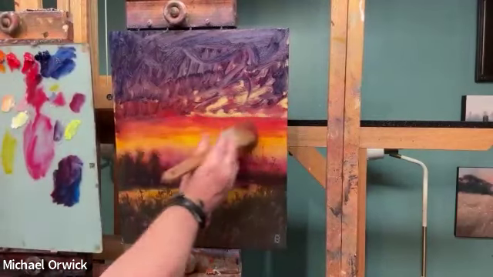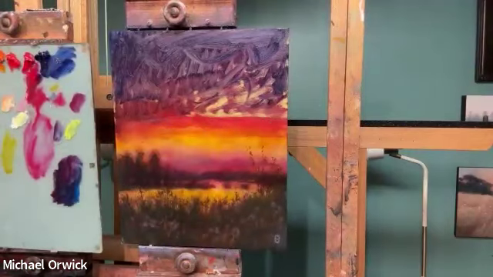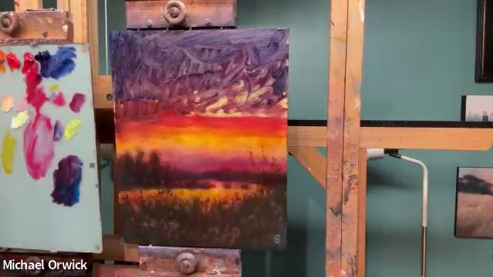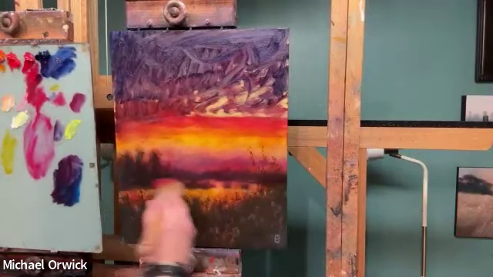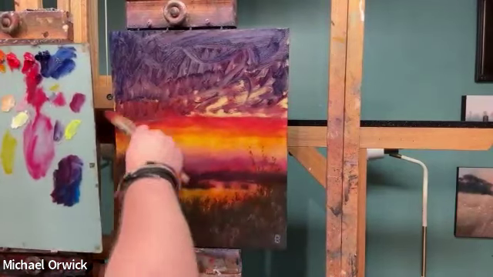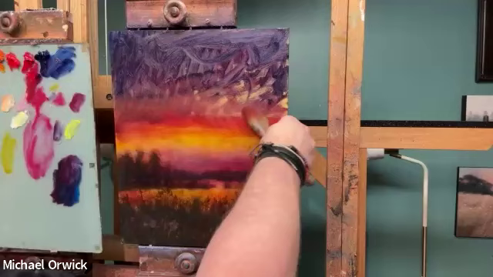Right, now the transition is even almost stronger. Let's bring some of that down here. That's rich. Okay, now I feel like I can go up here as we're getting into our purpley colors.